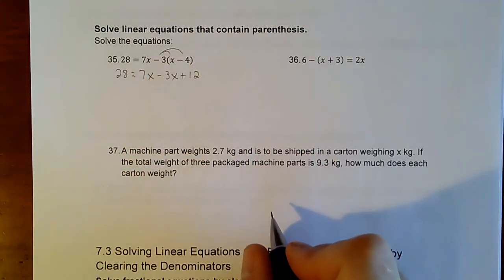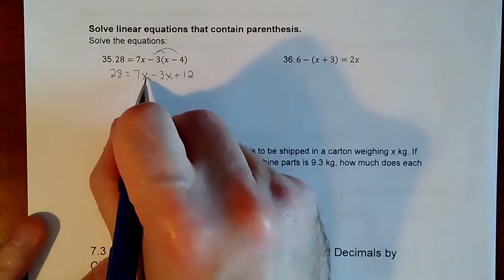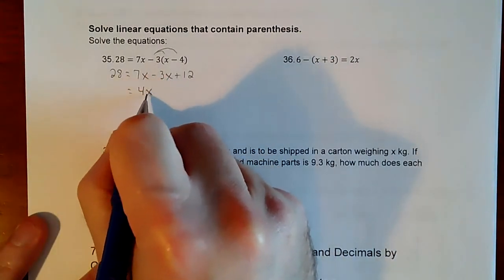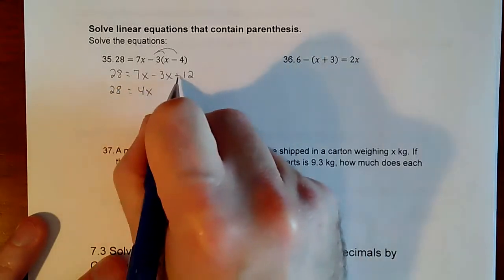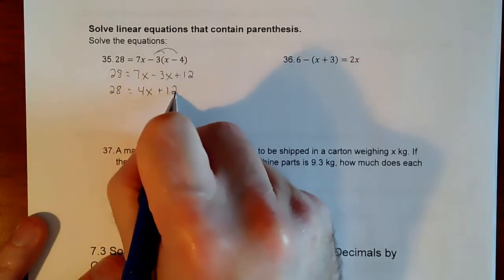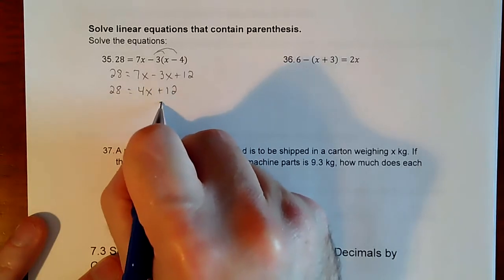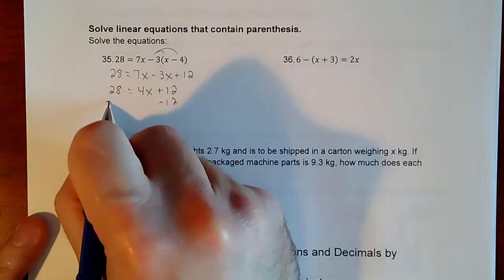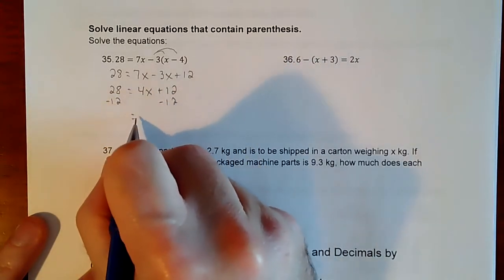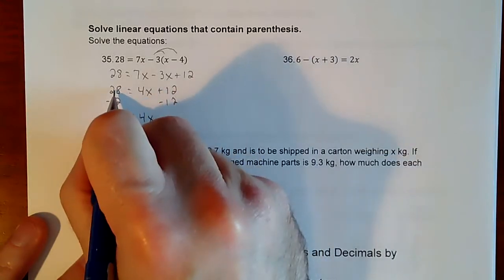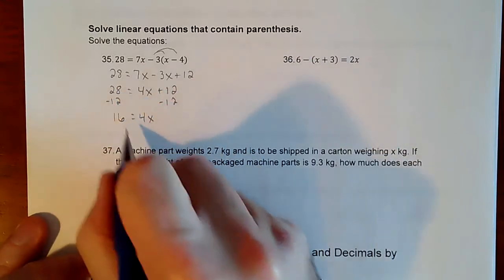Okay, and then I'll combine my like terms. I have a 7x minus a 3x, so that's a 4x. I didn't do anything with the 28. I didn't do anything with the 12. 12 and 28 are like terms, so since my x is on the right, I'm going to take the 12 over to the left. So that's 4x. 28 minus 12 is 16.